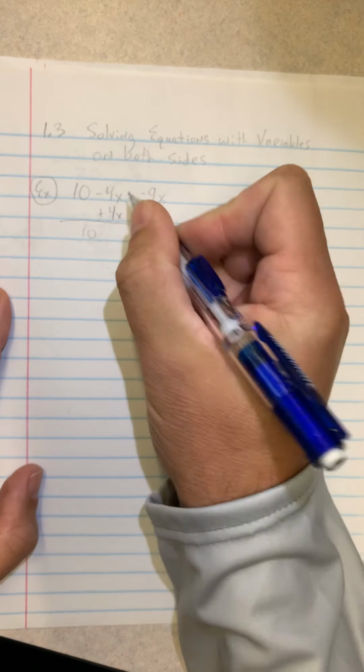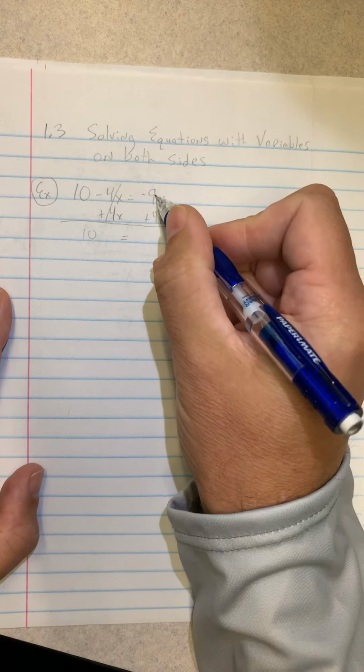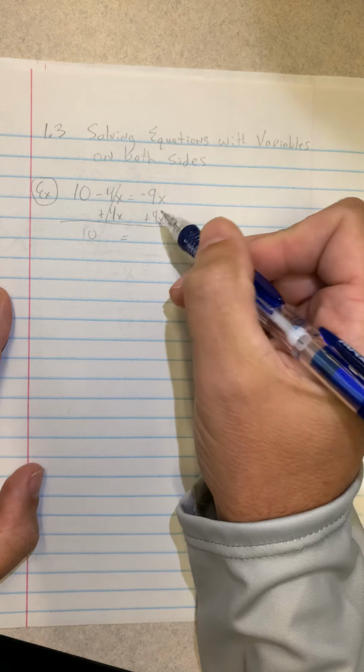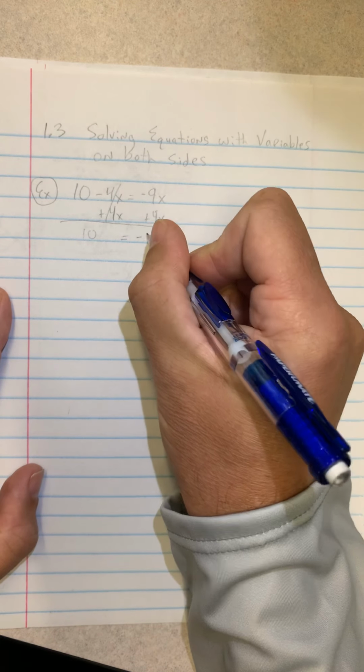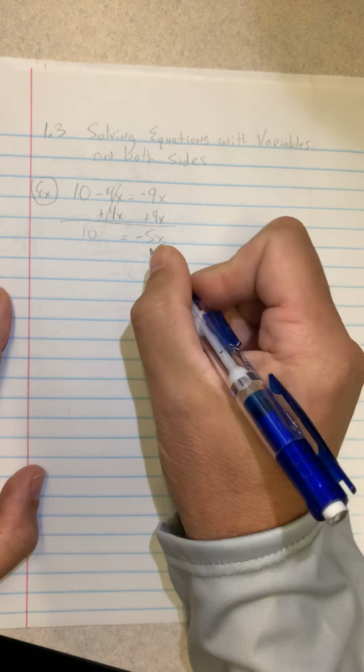My 10 stays, that's 0. That's what I'm looking for. Negative 9x plus 4x gives me a negative 5x. X is being multiplied by negative 5.